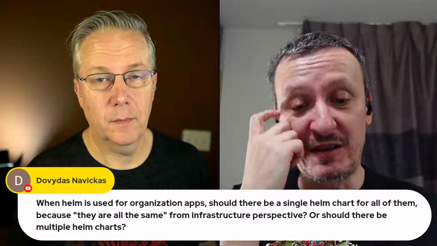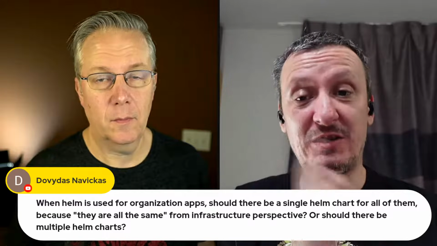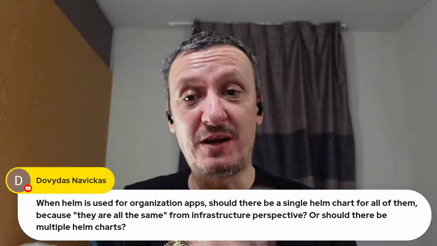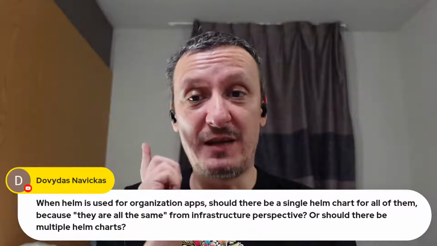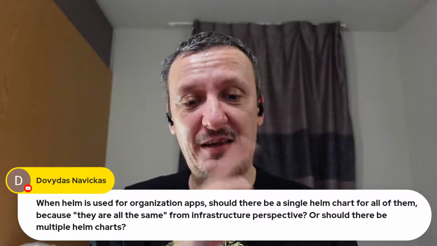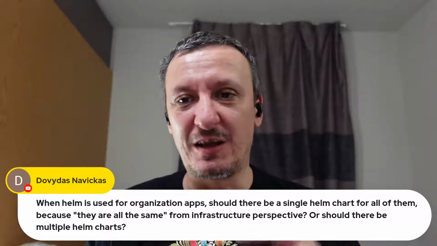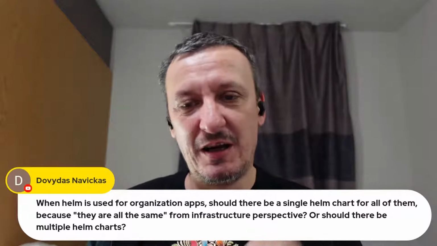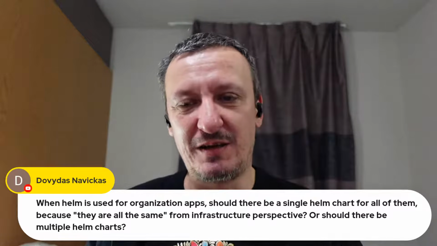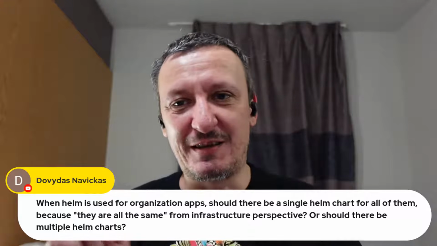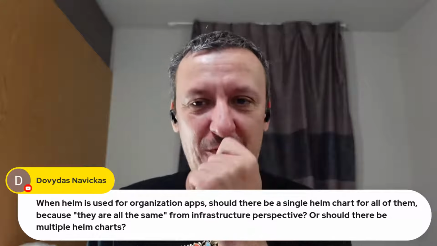Now, of course, it could be one chart for multiple applications, assuming that those applications are the same. It could be one chart for multiple applications, even if they're not the same. But then I really don't like that solution, because that means that you have to put a lot of conditional logic. And those charts become a nightmare to maintain, kind of like if-else statements. Oh, if it's stateful, then this. If it's stateless, then this, and so on and so forth.